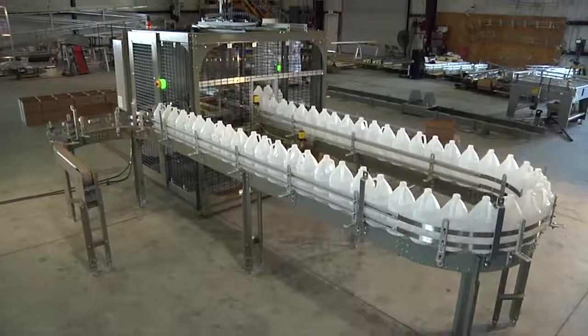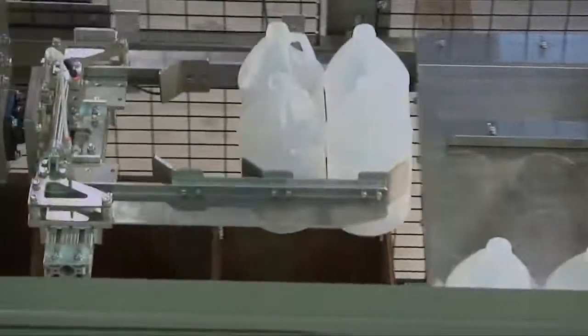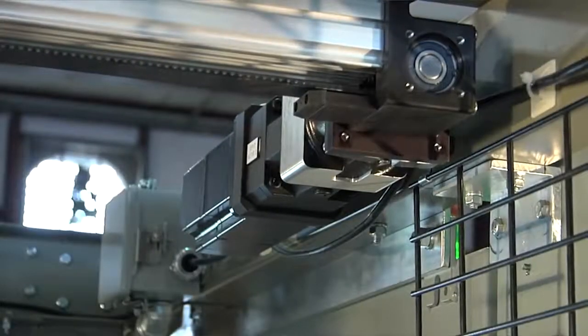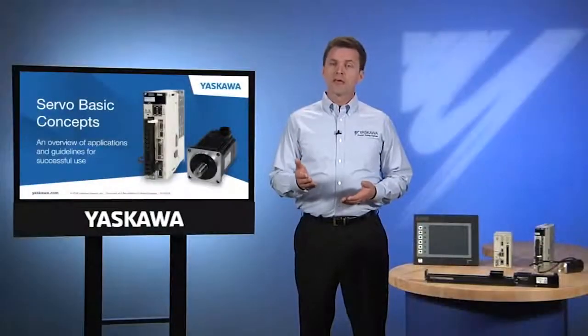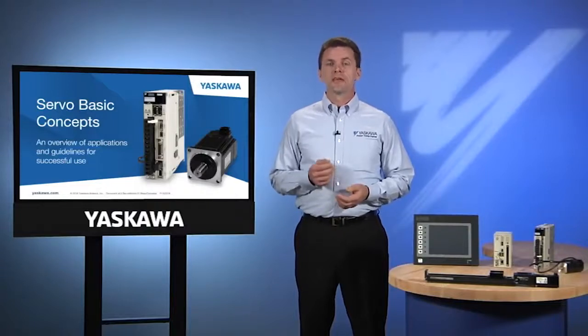Hi, I'm Steve Kaler. Now, most people who are involved in the world of technology have heard the word servo before. And while most have heard the word, many aren't familiar with exactly what it means or how a servo functions. If you've seen an industrial automation system in operation, you've seen servos at work. To fully understand automation, it's essential to understand servo operation and application.